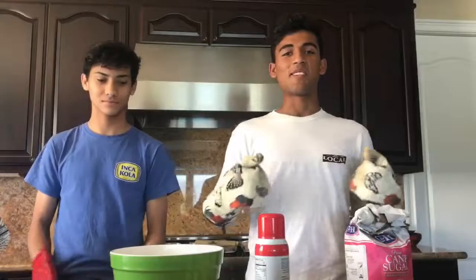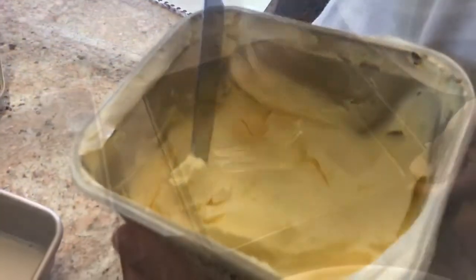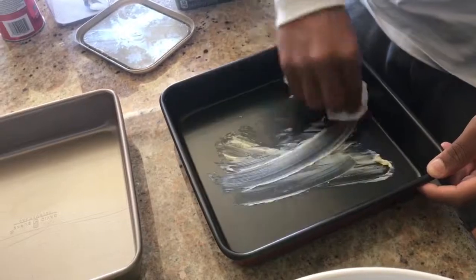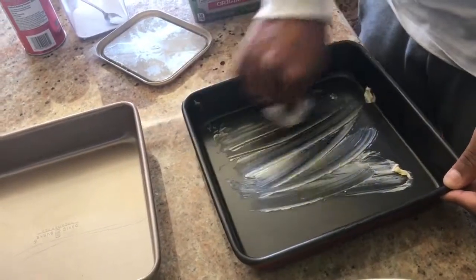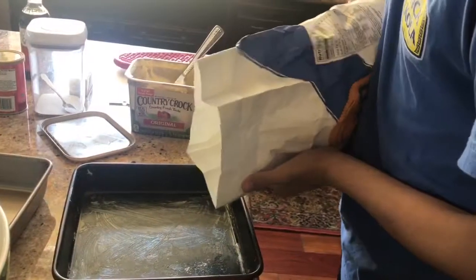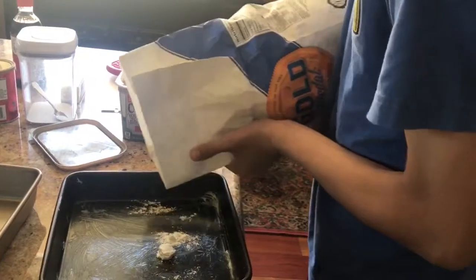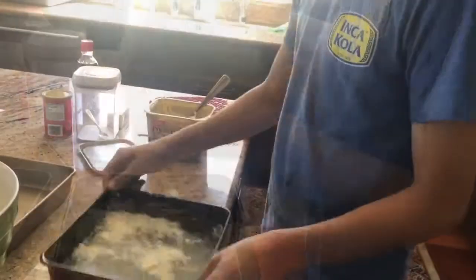So the first step in making the brownies is to preheat the oven to 350 degrees. The second step is to then grease the pan with a little bit of butter. The third step after greasing the pan with butter is to shake a little bit of flour in the pan. Alright, that's it.